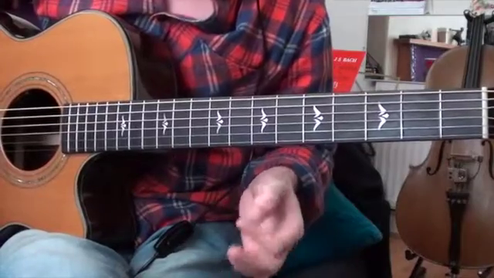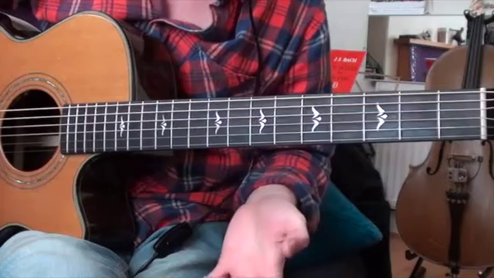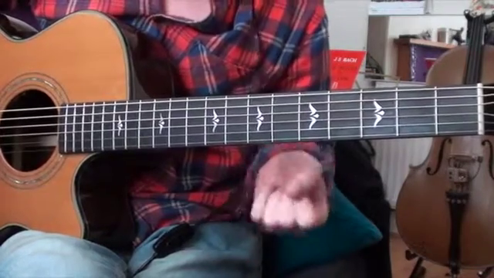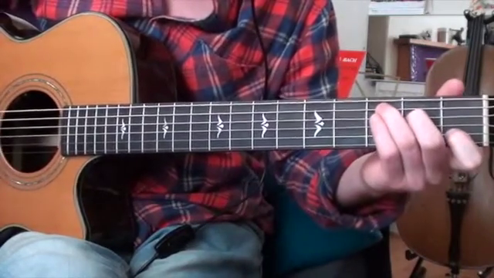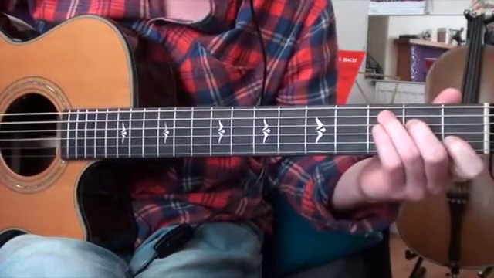Okay, so here we are. Here is using the CAGED system to play major arpeggios. We're going to look at how to use the CAGED system to play the major arpeggio in all of the 5 CAGED positions. So we're going to be working in the key of C major, and the notes for the C major arpeggio are C, E and G.